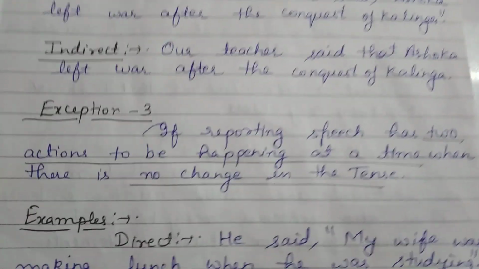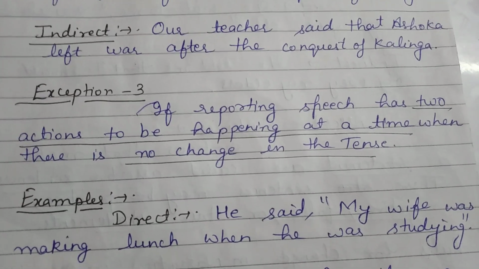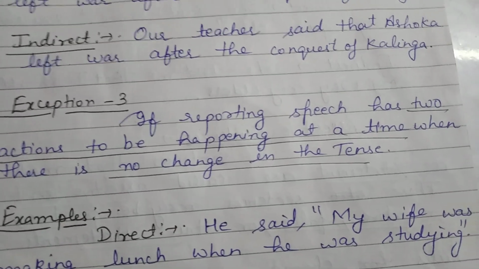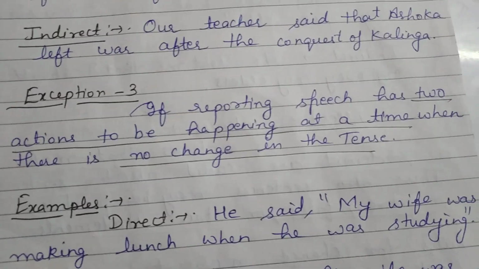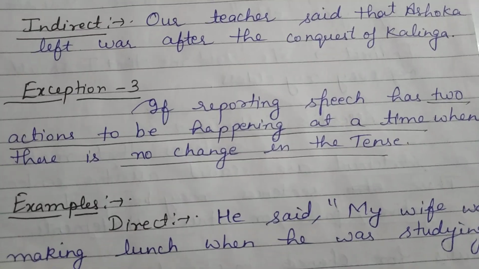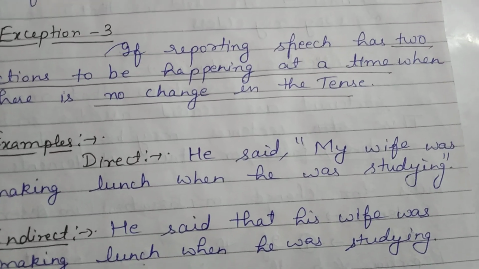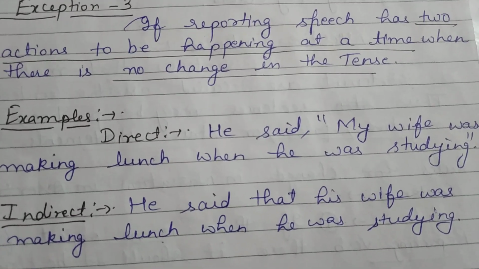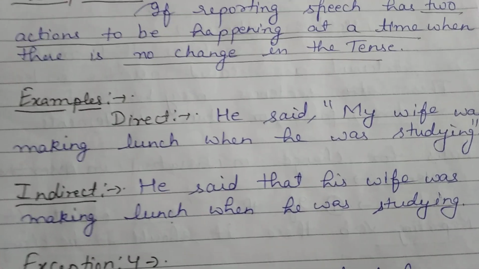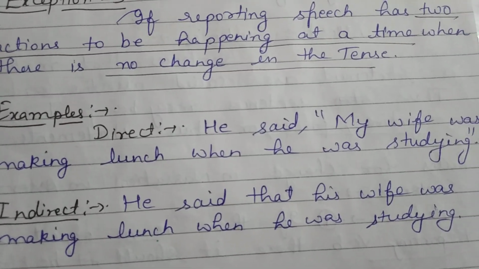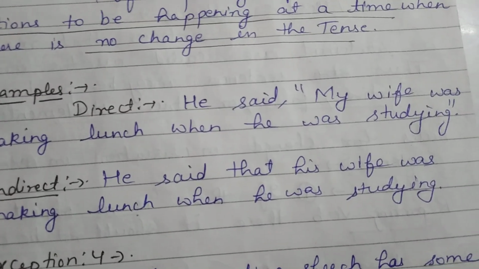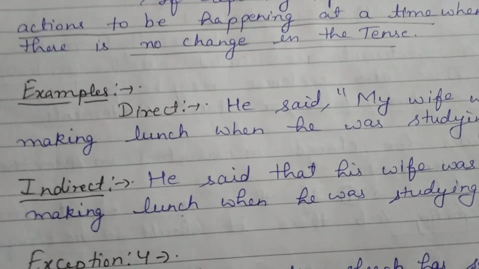Okay. Exception number 3: if reporting speech has two actions happening at the same time, there is no change in the tense. Okay. For example, he said, my wife was making lunch when he was studying. When it changed into indirect speech, it becomes: he said that his wife was making lunch when he was studying.